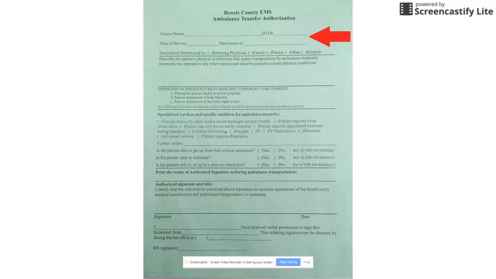If the patient has requested basically a transfer for convenience, not on medical necessity, just because they want to go to one facility versus another, that will dictate who actually is billed for the run, because most insurance, as well as Medicare or Medicaid, will not pay for a ride to a different hospital just because you want to be there if the hospital you're at offers the services that you need.